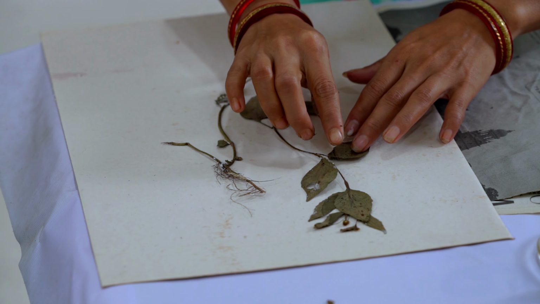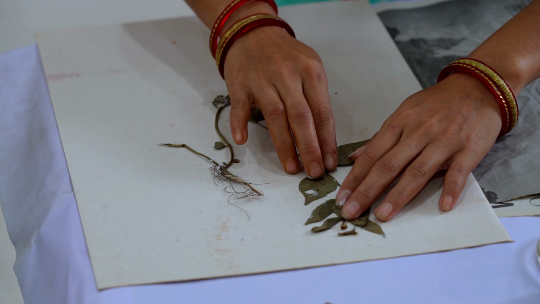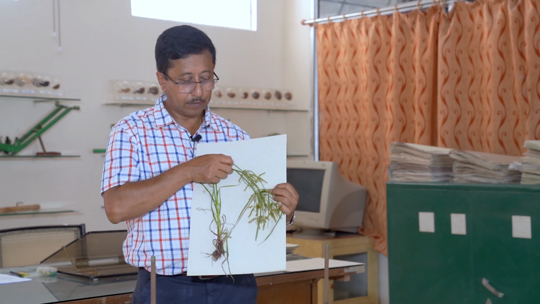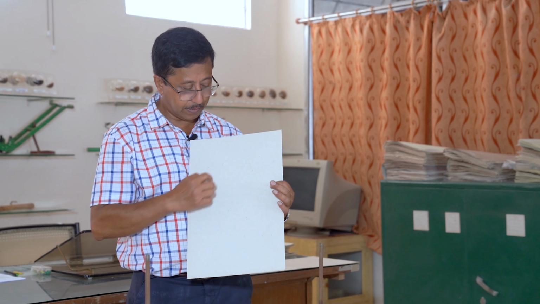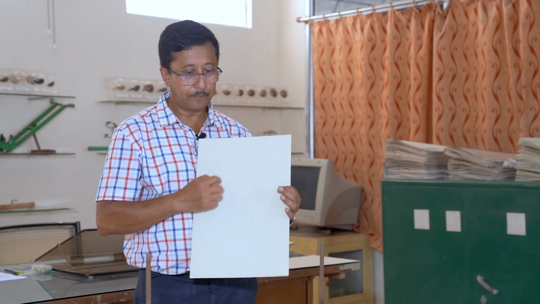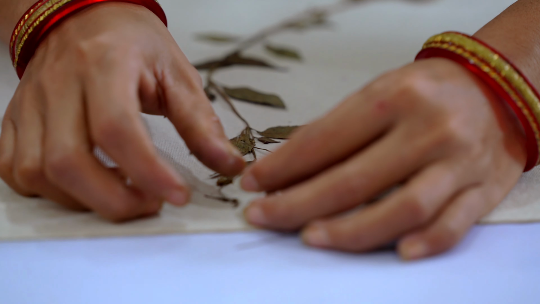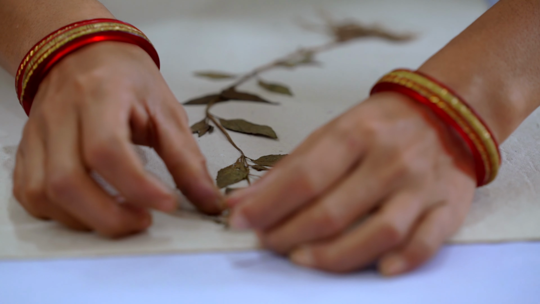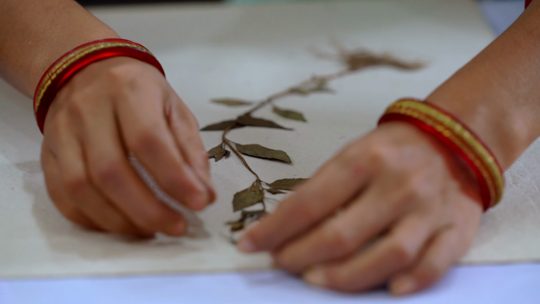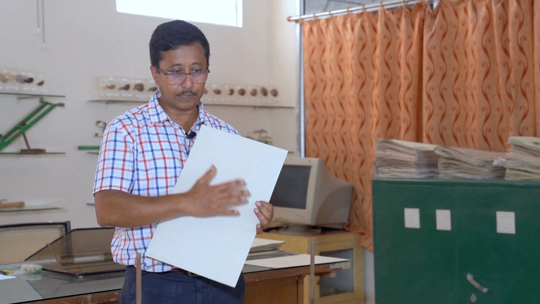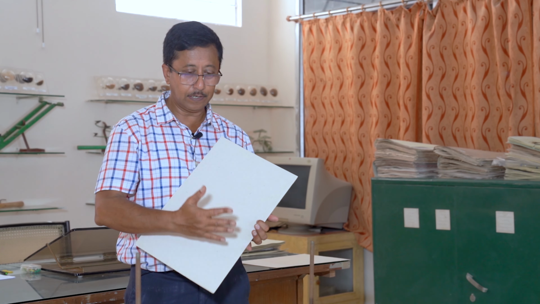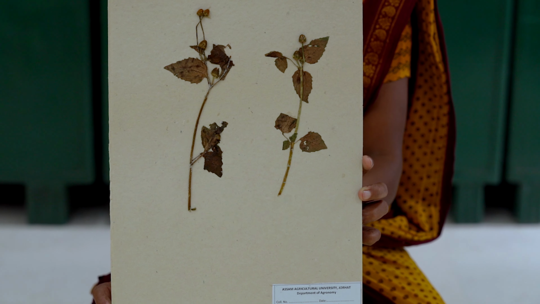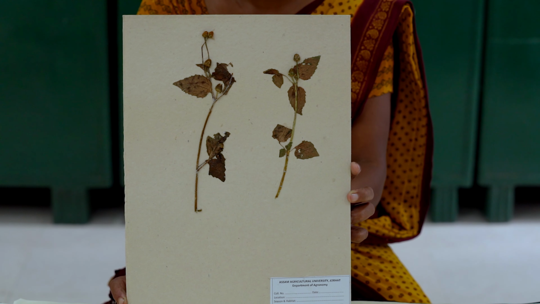When the specimen is bigger, we can fold it like this, or sometimes we can make it a W. And I told you that if it is a climber, then we can arrange it in a circular way. So it will be fixed, and when we use the glue to fix the specimen, this is called mounting. After that, again we have to keep it in the press, covering with newspaper. We should keep it in the press for at least one night so that it is properly fixed.